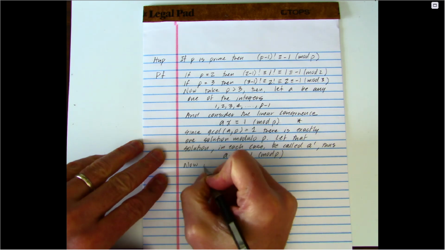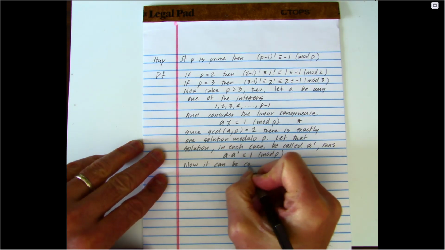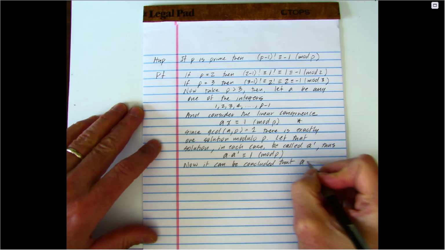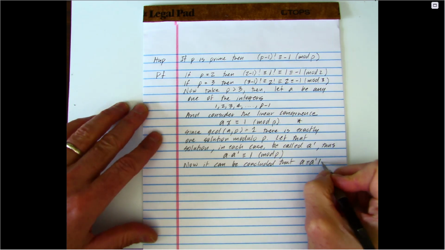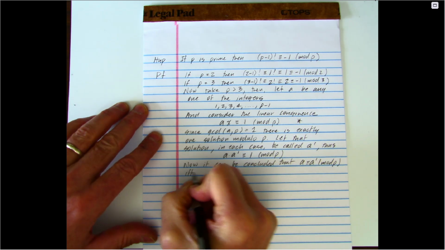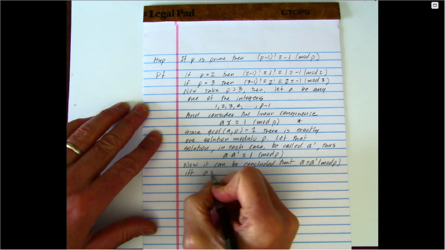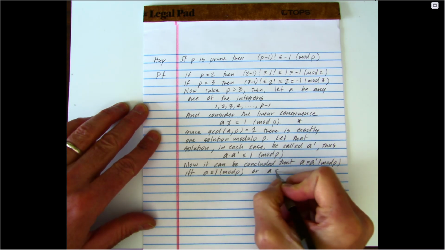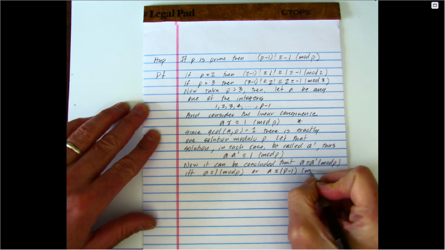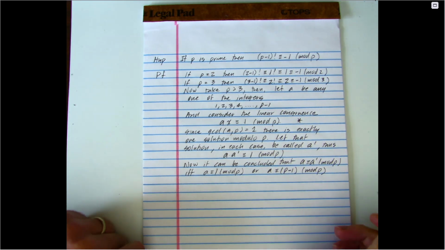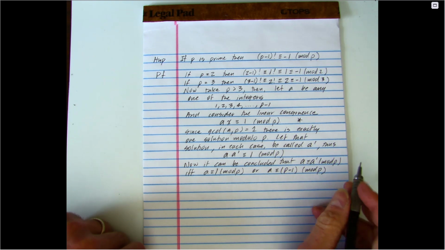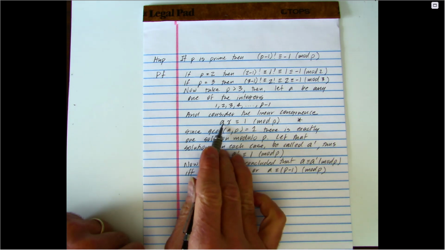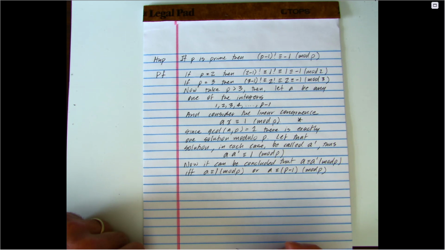Now, it can be concluded that A is congruent to A prime mod P if and only if A is congruent to 1 mod P, or A is congruent to P minus 1 mod P. So those are the two cases where, when I start with this A in that position, the solution here is also equal to A. Okay, so let's just show that that's true.